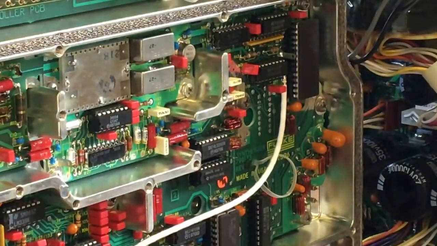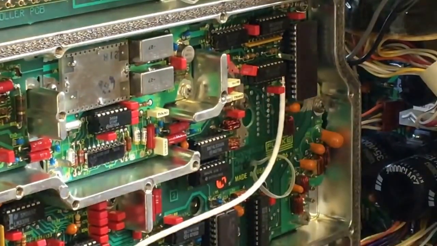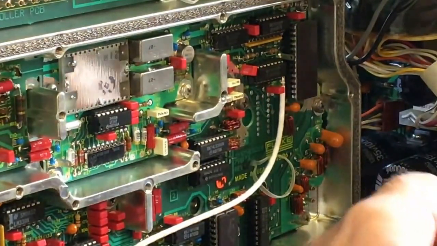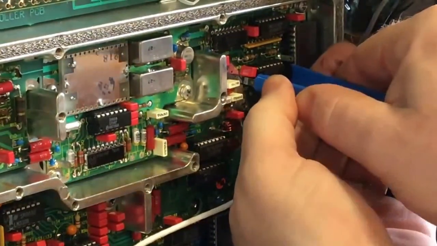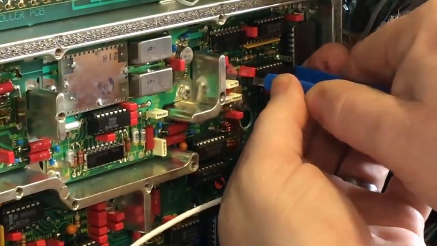So we've got the main one, which I know is this one here, the MC10131, which I know is fried because it doesn't react right. Shouldn't be able to spray it a little bit of freeze spray and have it completely change profile on how it works. So this can come out.